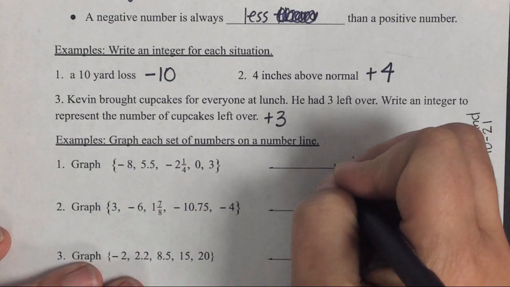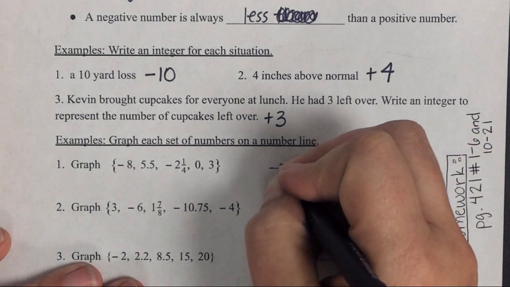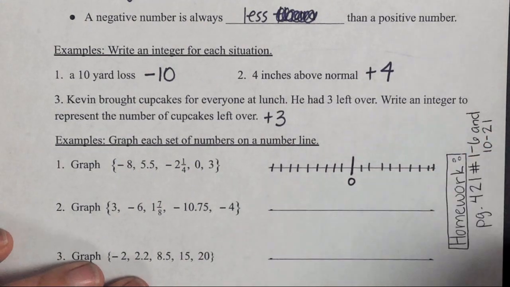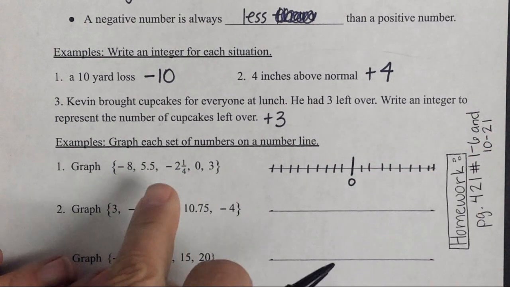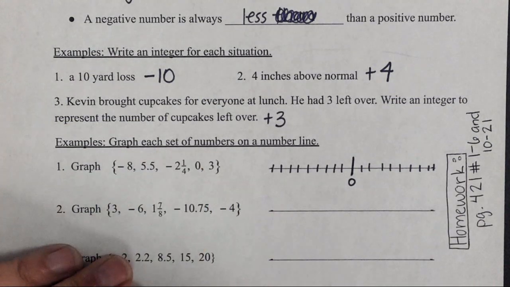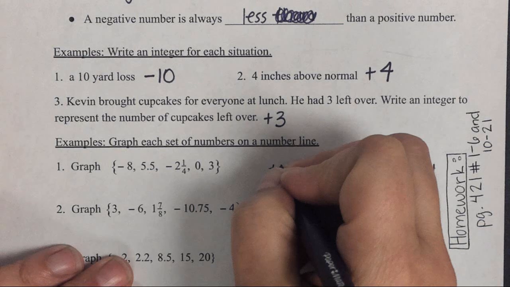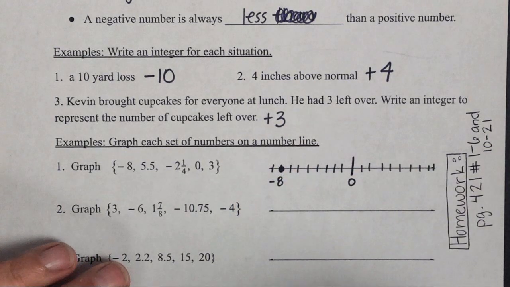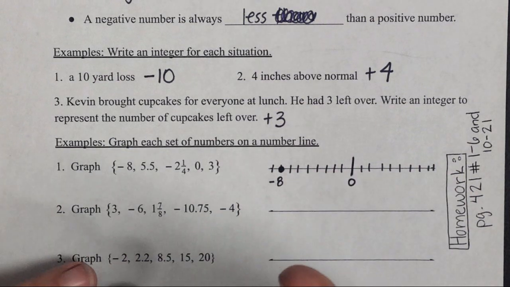This one I've got to go up to positive 5 and I've got to go down to negative 8. So 1, 2, 3, 4, 5, 6, 7, 8, 9 on each side. When we're graphing these, we're at negative 8. Which side of the number line is that on? Left. The left side. So we're going to put a dot and label that as negative 8. I did 9 on both sides. That's more than enough.